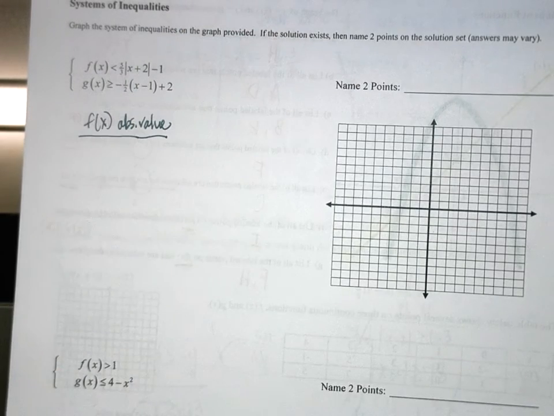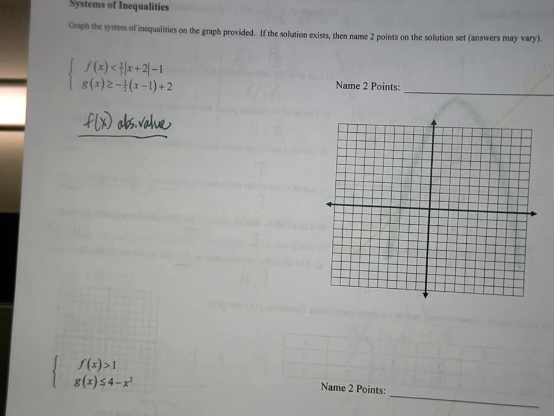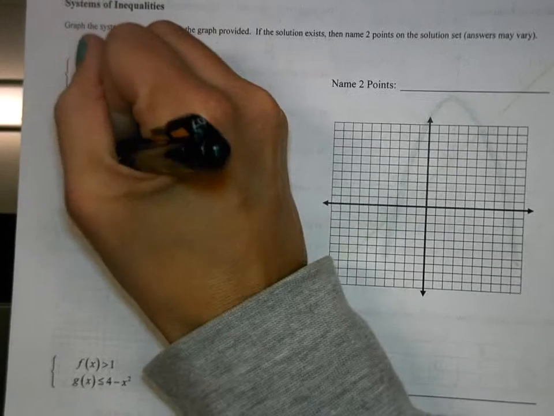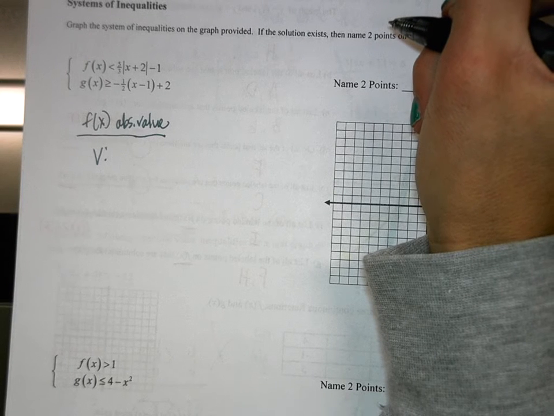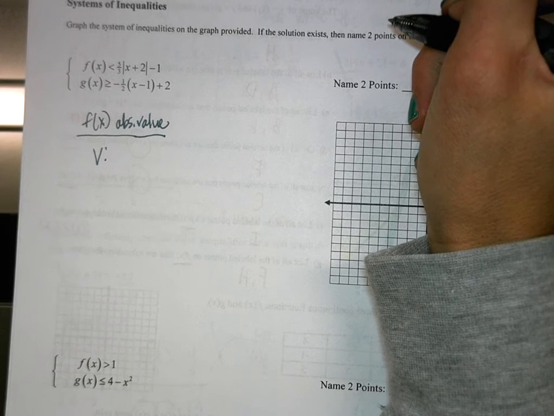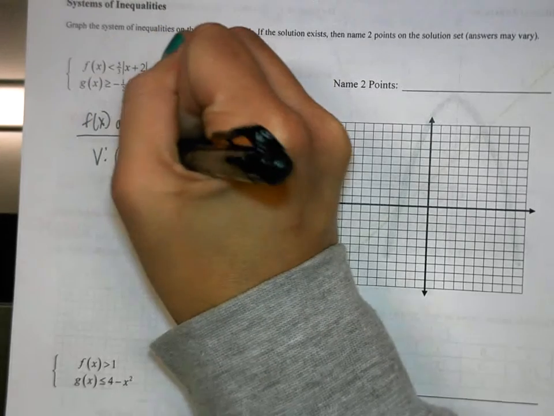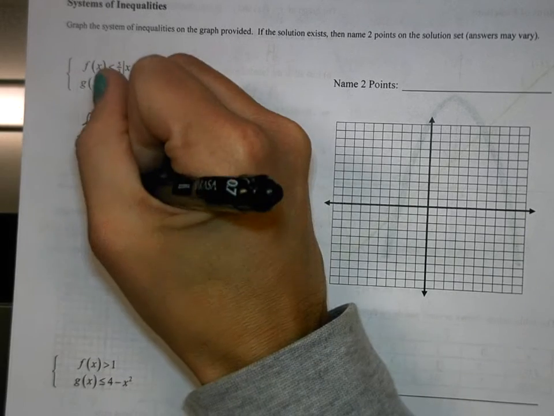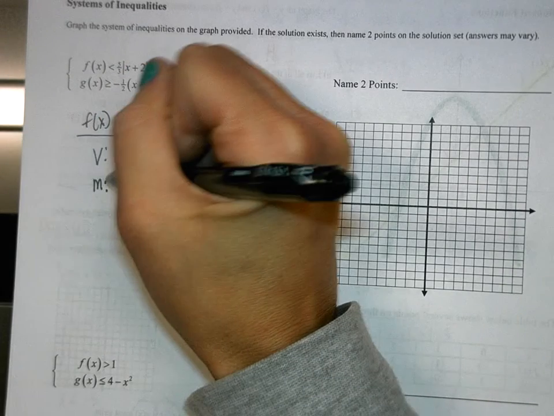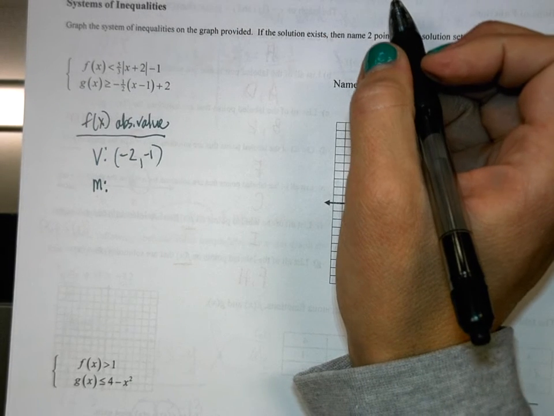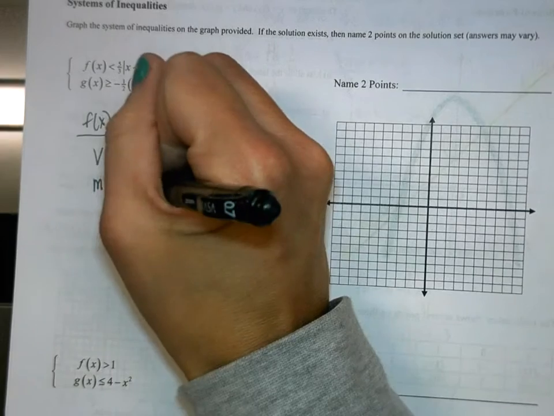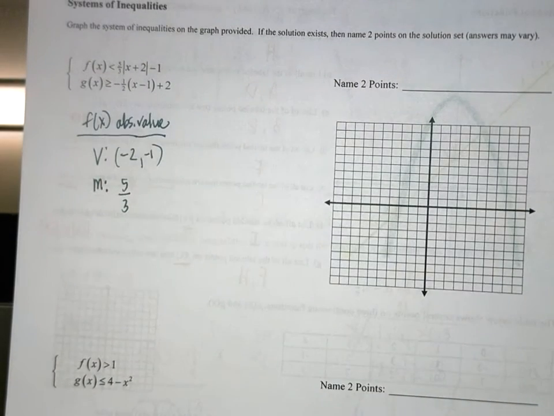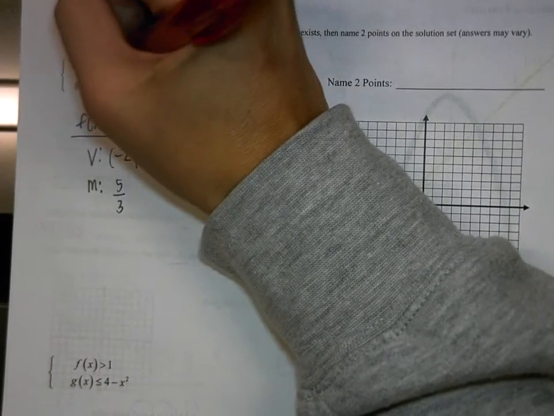Okay, when I am graphing f of x, my absolute value, what things do we need to know? We need to know our vertex. What is my vertex? -2, -1, and then we also need to know the slope, okay, which we can say is m or a, whichever way you like it. I'm going to put m, you can put a. And what is my slope? 5/3. 5/3 is correct.